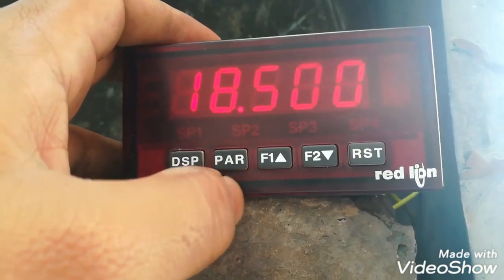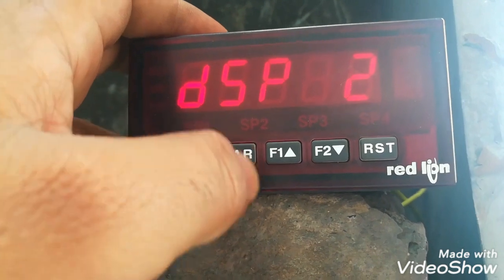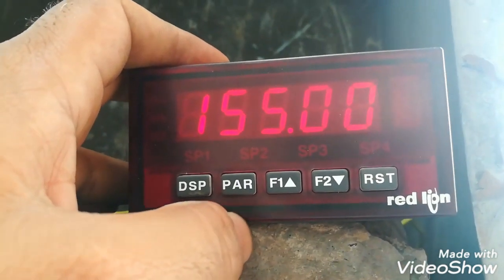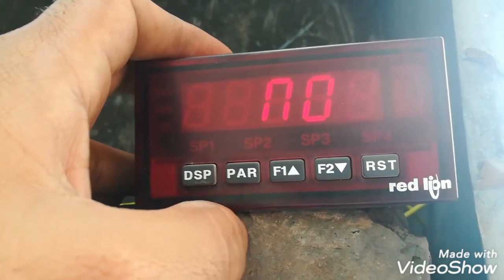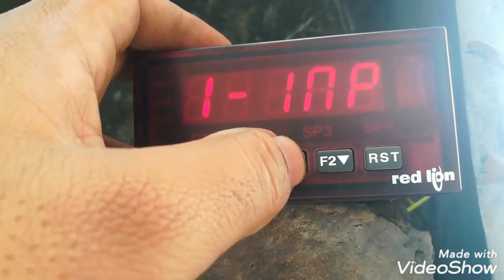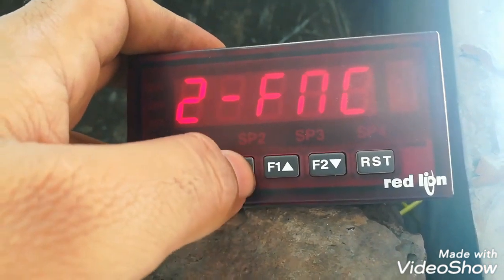Input 2 is the load cell output at the maximum load of 155 ton. So this is block 1. It is very important. And the second block is function.